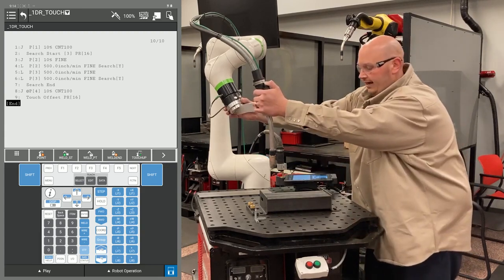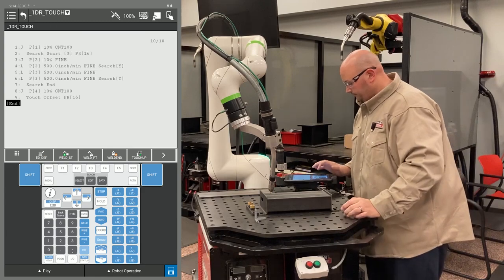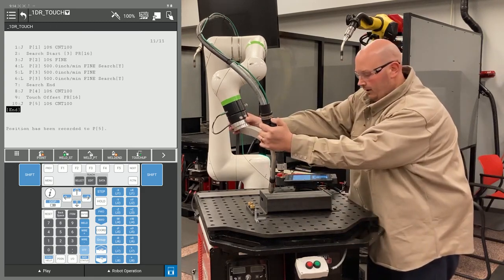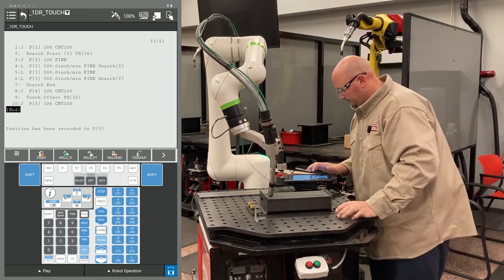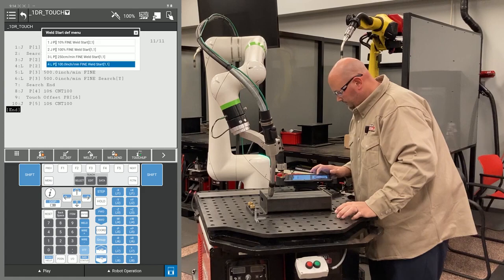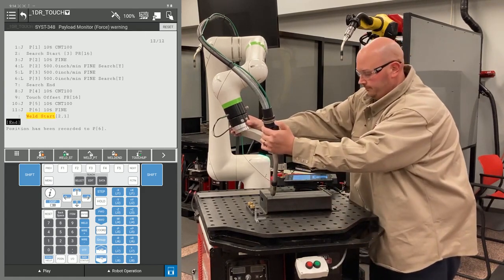I'm going to bring the robot down to my approach point. I'm going to record that point. I'm going to bring the robot down to my weld start location. I'm going to record that point. I'm going to bring the robot to my weld end location.